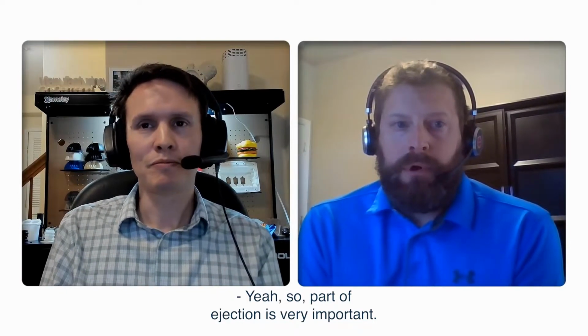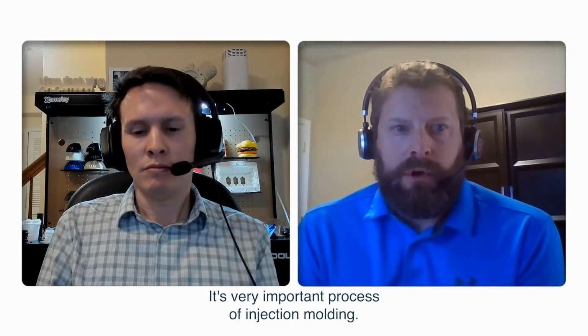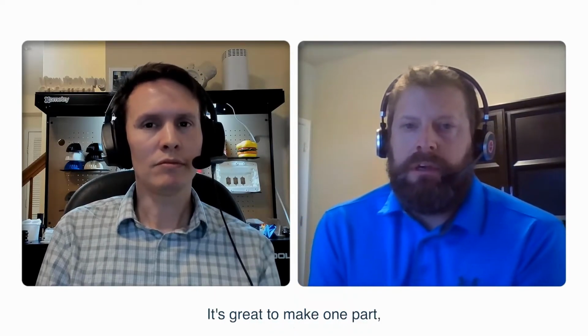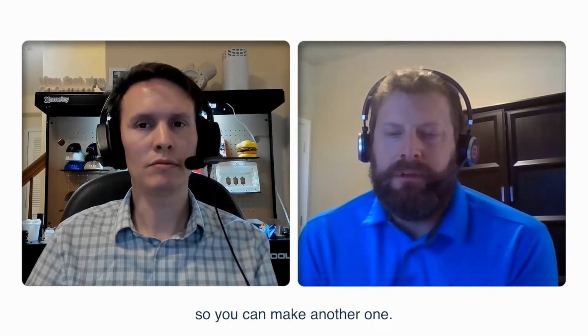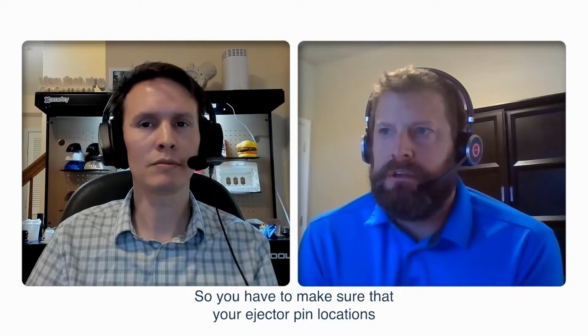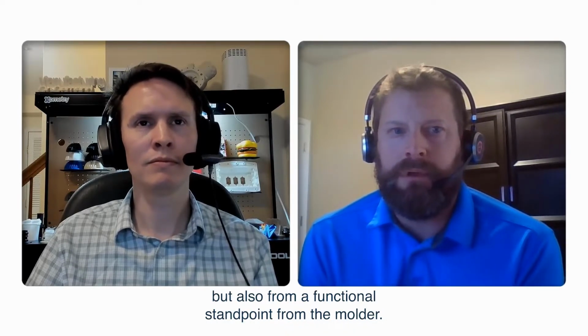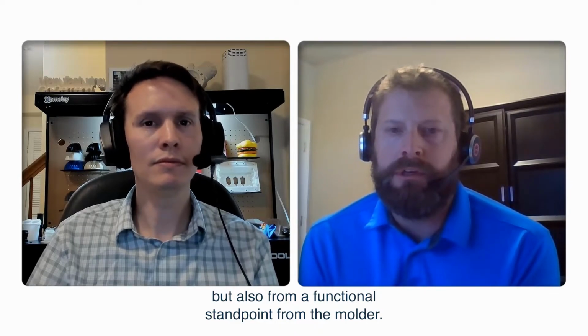Yeah, so part ejection is very important. It's a very important process of injection molding. It's great to make one part, but you want to make sure you can get it off the tool so you can make another one. So you have to make sure that your ejector pin locations are approved from a cosmetic standpoint, but also from a functional standpoint from the molder.